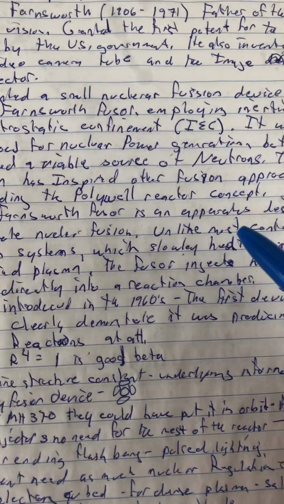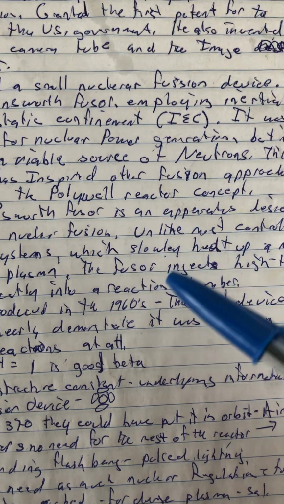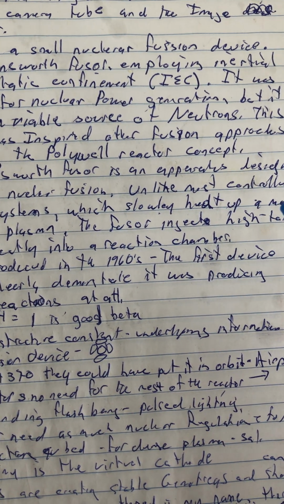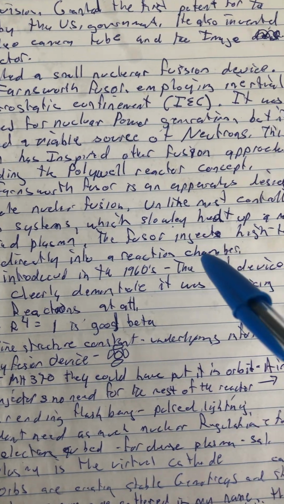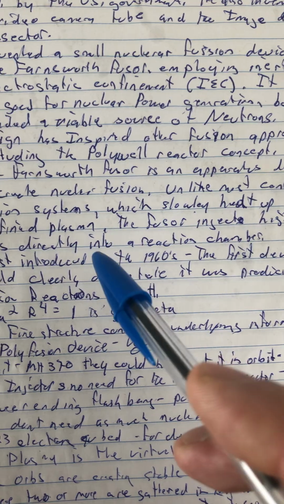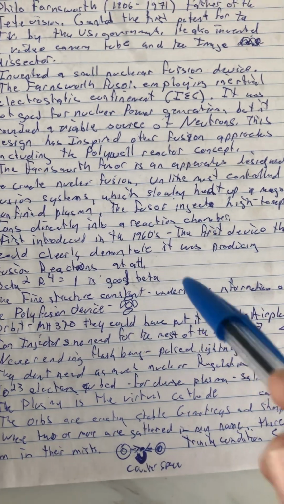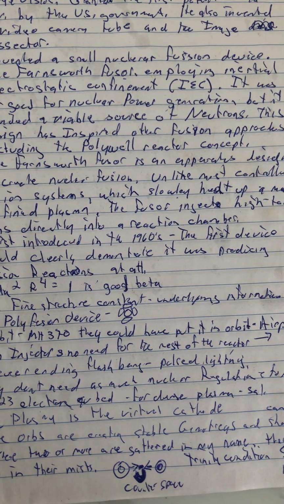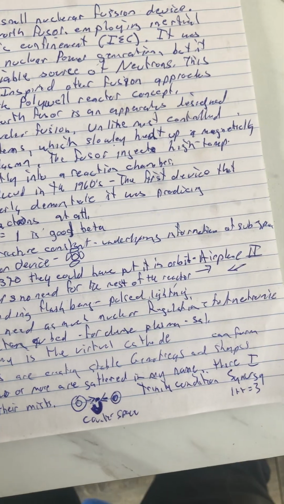The Farnsworth fusor is an apparatus designed to create nuclear fusion. Unlike most controlled fusion systems, which slowly heat up a magnetically confined plasma, the fusor injects high-temperature ions directly into the reaction chamber. It was first introduced in the 1960s. The first device that could clearly demonstrate it was producing fusion reactions at all.